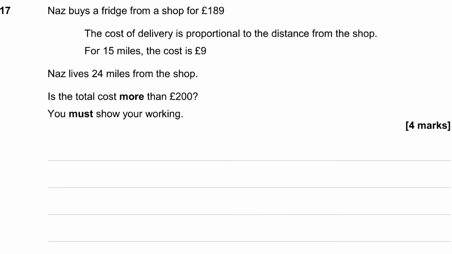Question 17. Naz buys a fridge from a shop for £189. The cost of delivery is proportional to the distance from the shop. So for 15 miles the cost is £9. Naz lives 24 miles from the shop. Is the total cost more than £200? You must show your working.